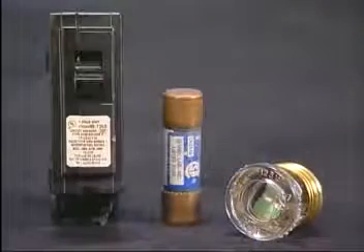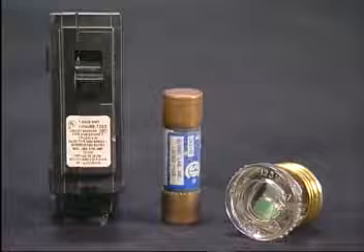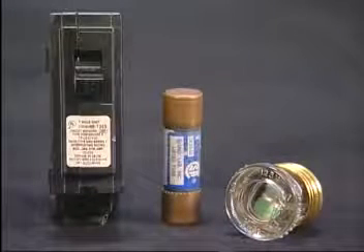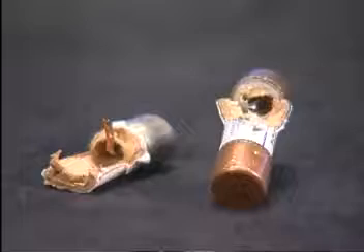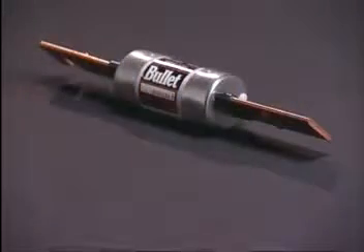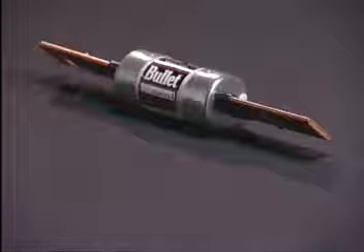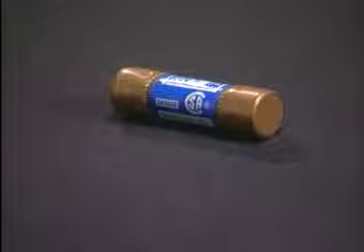Two devices that are commonly used to open the circuit when an overcurrent condition exists are the fuse and the circuit breaker. Fuses are made with a short metal strip called an element. This element has a low melting point that varies depending upon the current rating of the fuse. Fuses with a high current rating have elements with a higher melting point, and those with a low current rating have elements with a lower melting point.